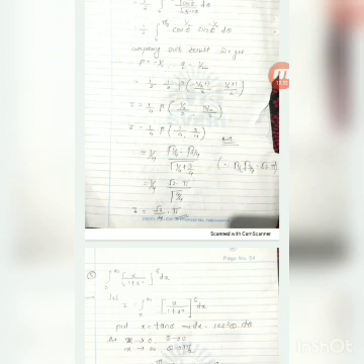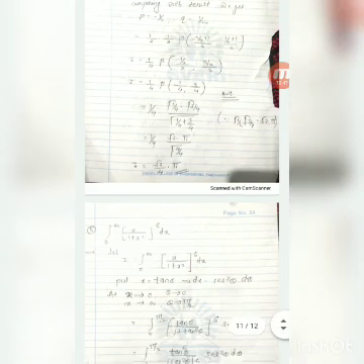If you simplify this one, gamma 1 by 4, gamma 3 by 4 upon gamma 1 by 4 plus 3 by 4. We know the value of gamma 1 by 4, 3 by 4. At the time of the result, we have seen this value, that is root 2 pi. If you put it here, root 2 upon 4 pi.